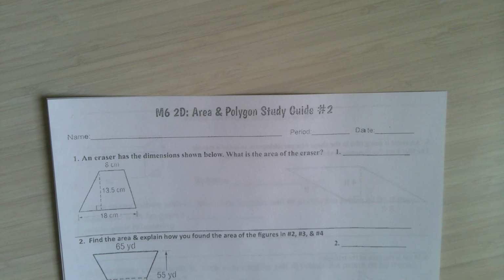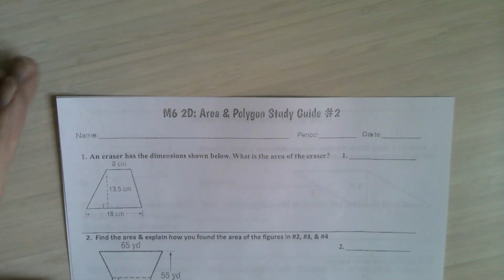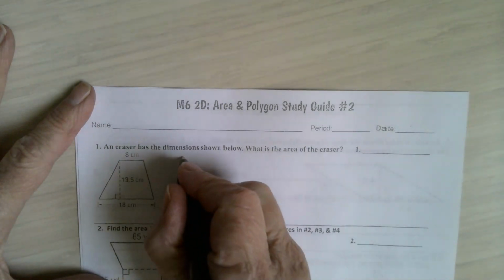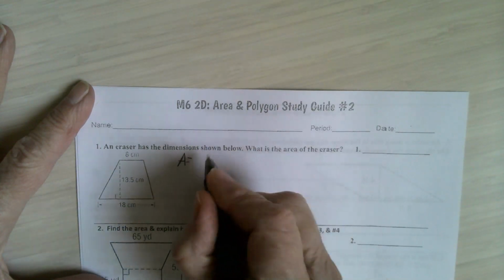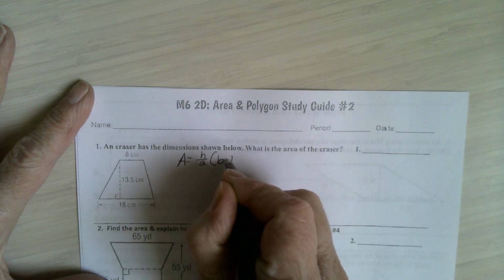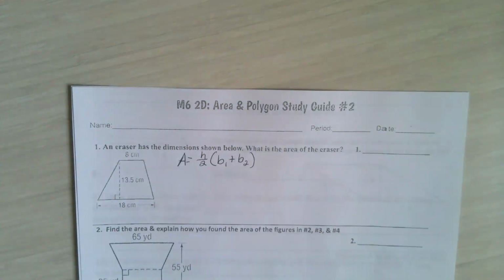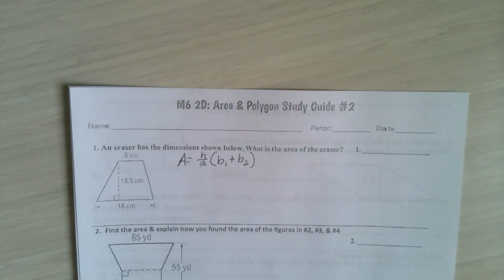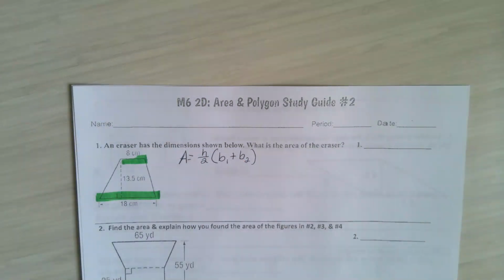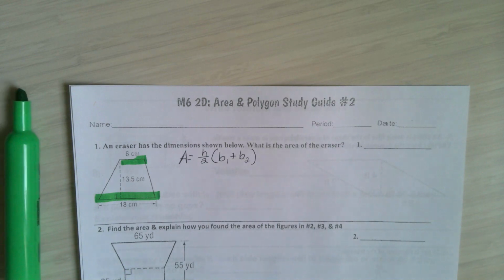Number one is a trapezoid. Now, kids, unfortunately for you, you have to have the formulas memorized. So in problem number one, write down the formula for the area of a trapezoid. It's the height divided by 2 times B1 plus B2. The B sides are the sides that are parallel, and the height is the distance between the parallel sides. So those are your B's, and this is your height.